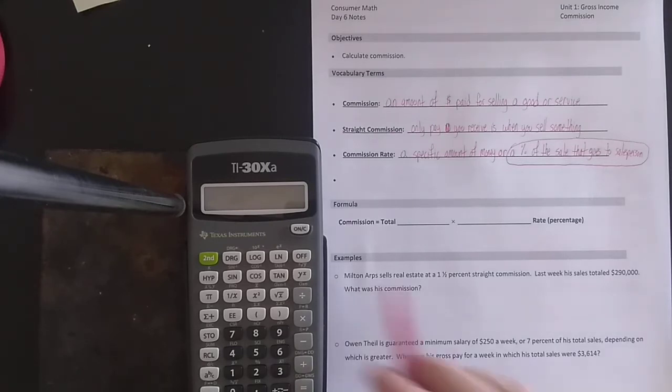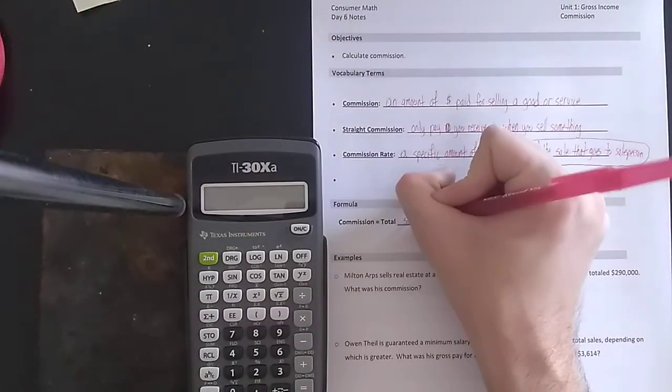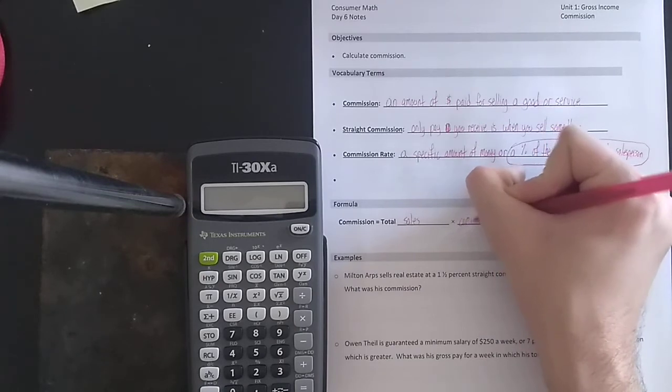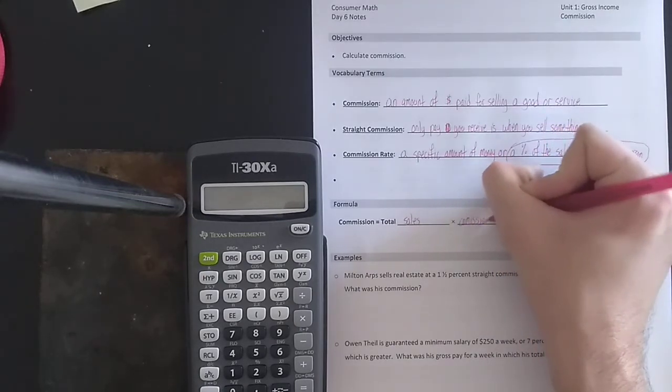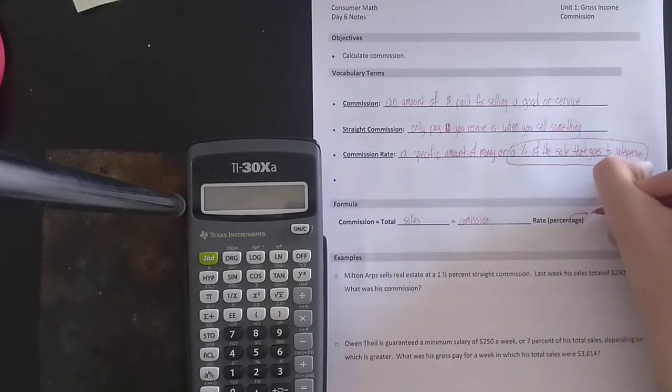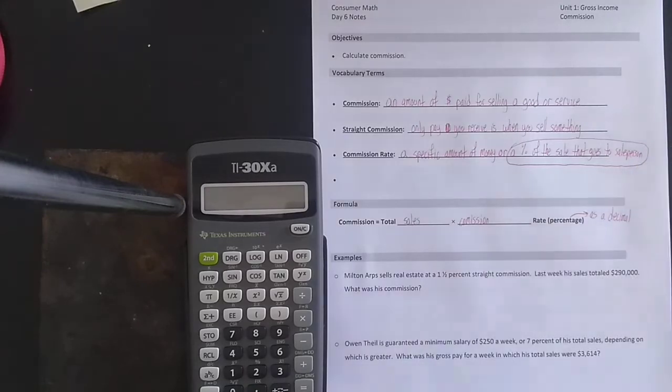So, to calculate how much you make on commission, you take the total amount of sales and you multiply by the commission rate as a decimal. And I'll explain a little bit about what that means in just a second. So to find commission, take how much the sales are and multiply by the commission rate, but we have to turn that commission rate into a decimal first.